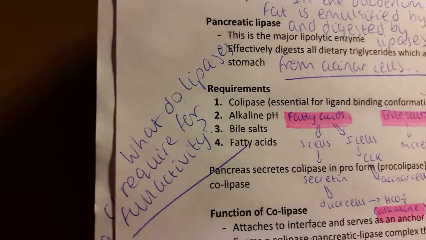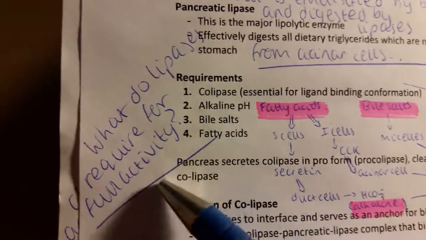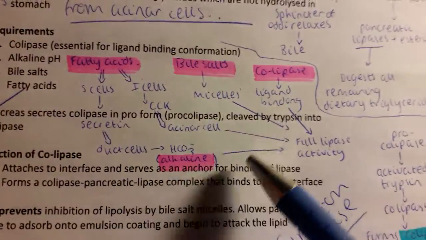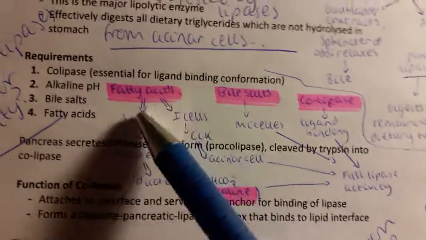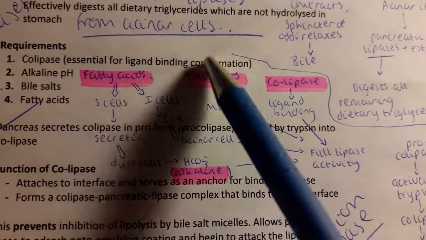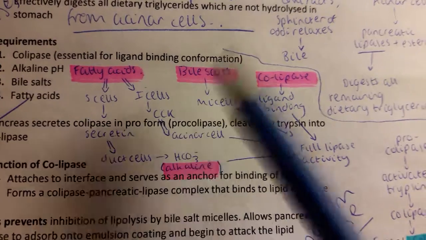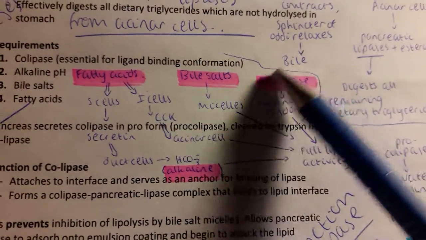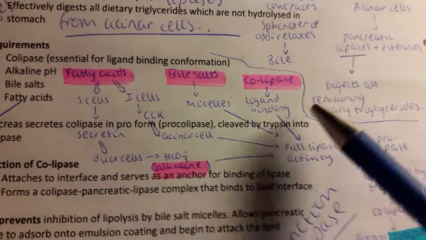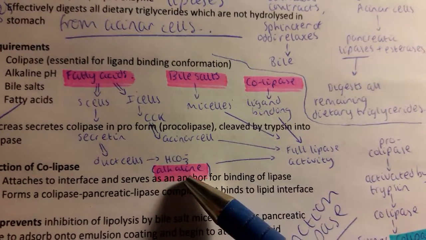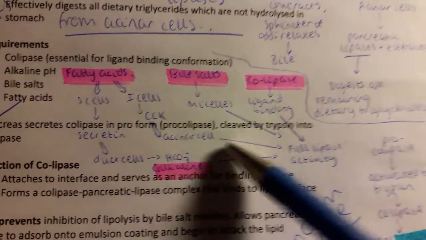Pancreatic lipases that I've mentioned digest all the remaining dietary triglycerides. What do they require for full activity? Well, they require four things. They require fatty acids, bile salts, something called colipase, which I'm going to talk about in a second, and an alkaline environment. So let's see why they require these four things.